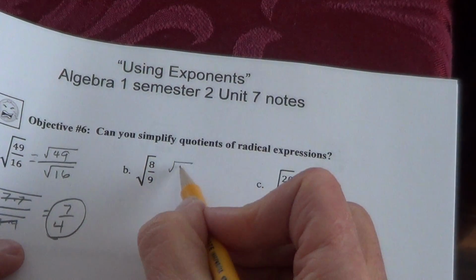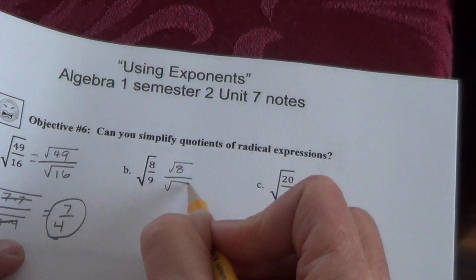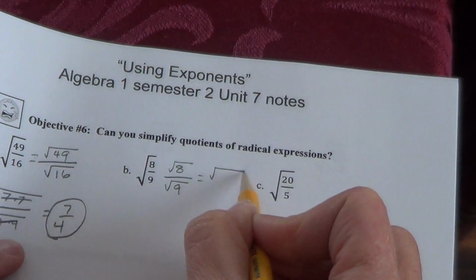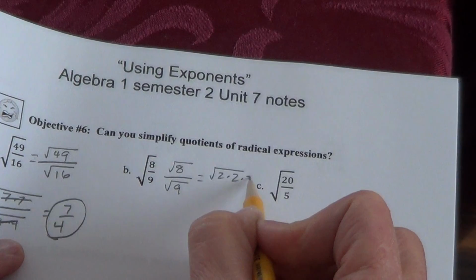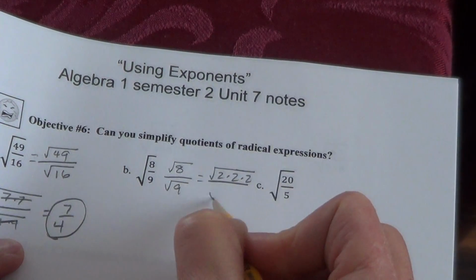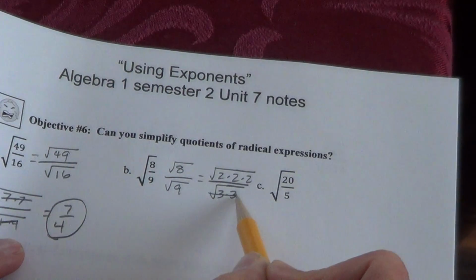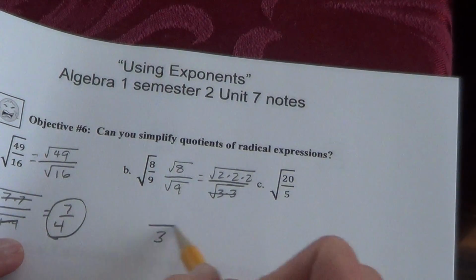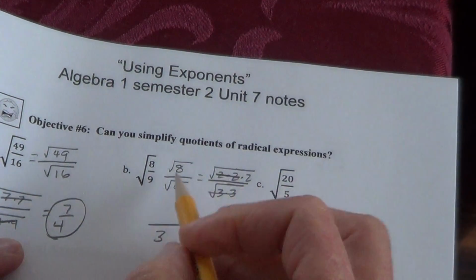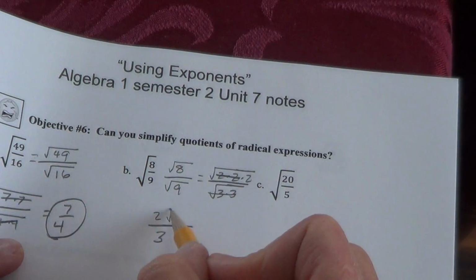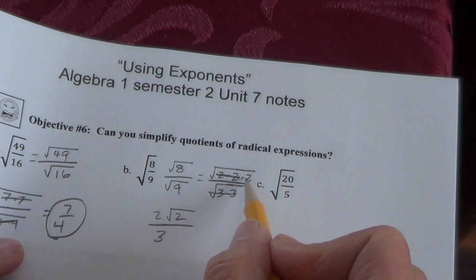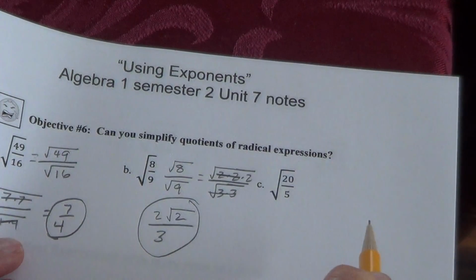Here we have radical 8 over radical 9. That would be radical 2 times 2 times 2 over radical 3 times 3. The 3's get out. 2 of the 2's get out. Now remember, they only become 1 on the outside, but 1 two stays in. So that's my final answer.